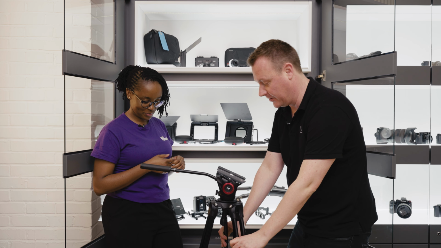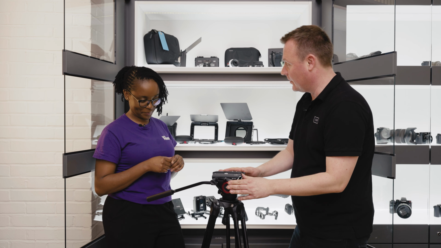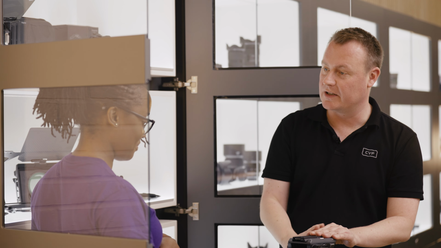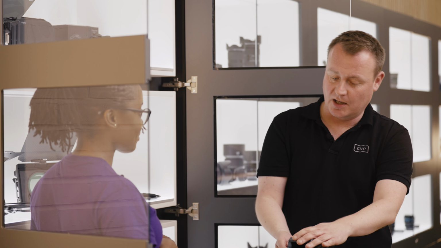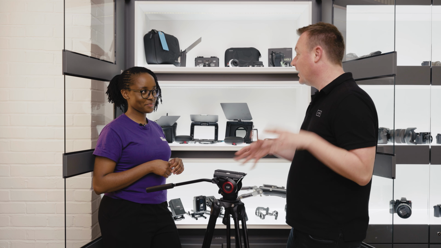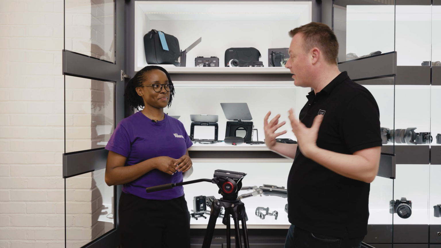This is a video tripod. A video tripod has a fluid head. That's going to be the biggest difference between what you've got already. Your tripod head at the moment, you unlock it, you move it to a position, you lock it again. That's not going to be useful for video. Remember, video, everything's moving. We want to get nice moving shots.